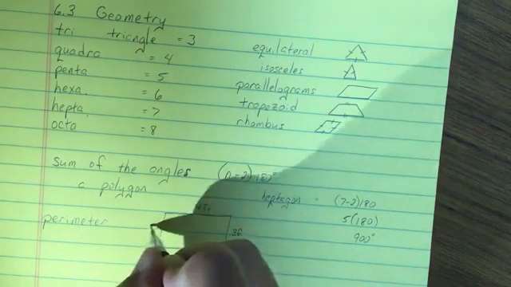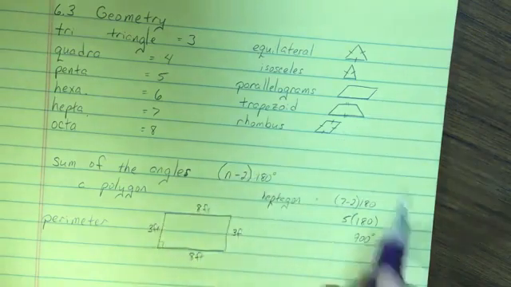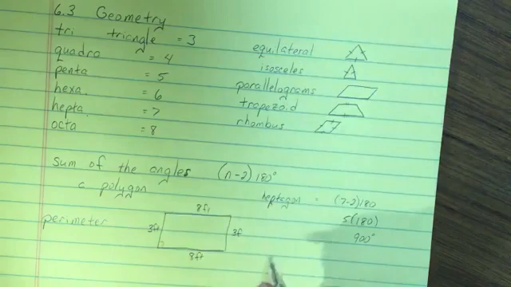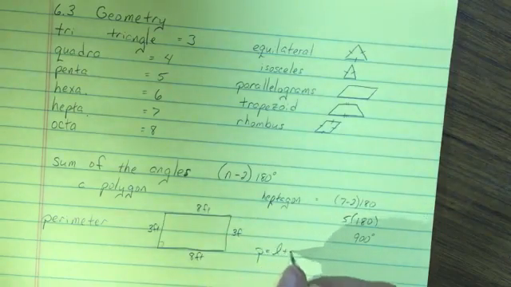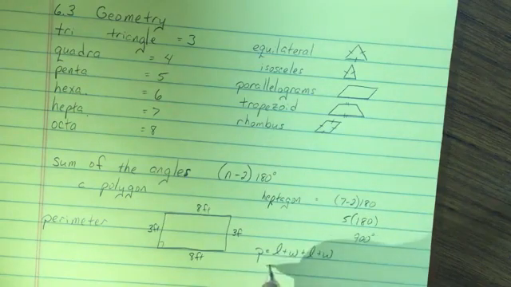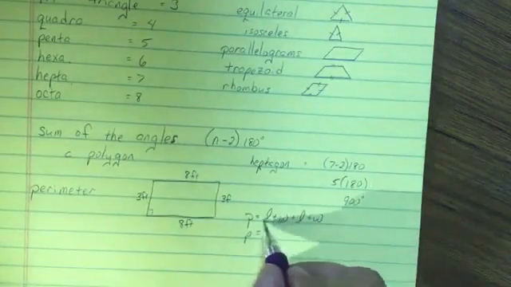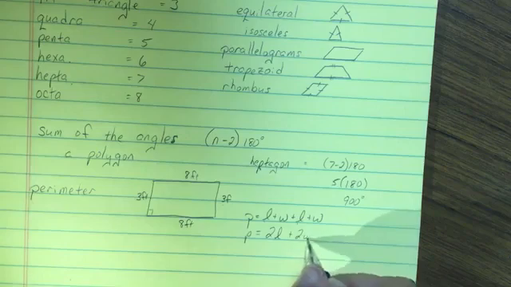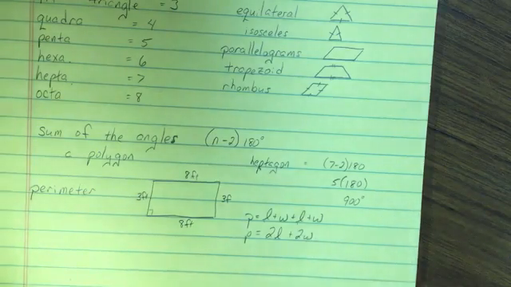If this is 3 foot, that is 3 foot. Well, I'd go 8 plus 3 plus 8 plus 3. So the perimeter for a rectangle is the length plus the width plus the length plus the width. And if we pull an algebra stunt of combining like terms, I see 2L, so that'd be 2L plus 2W. A perimeter is around, the distance around.